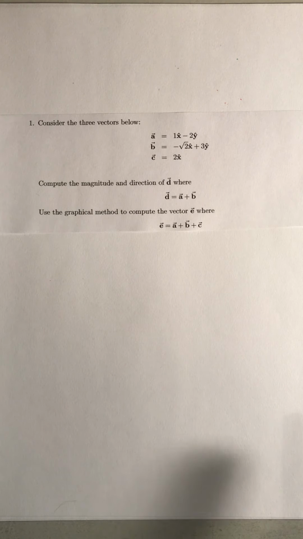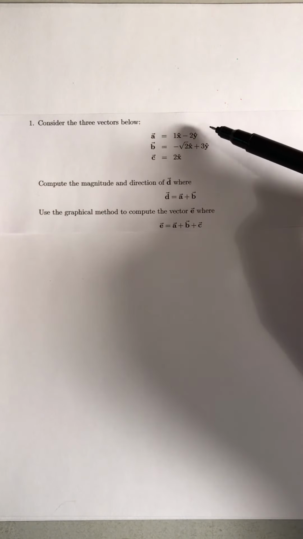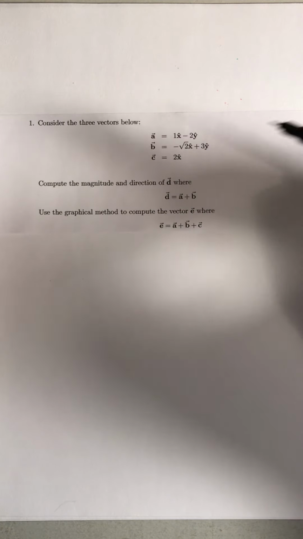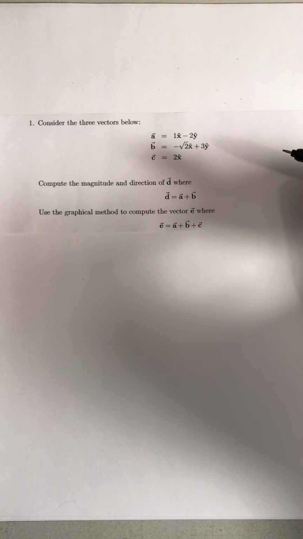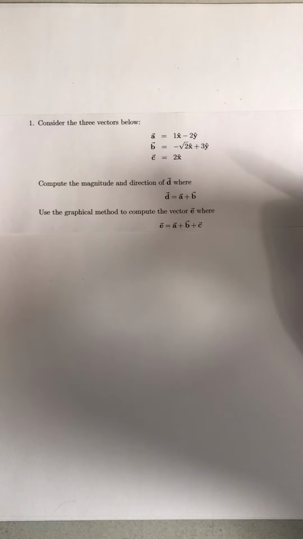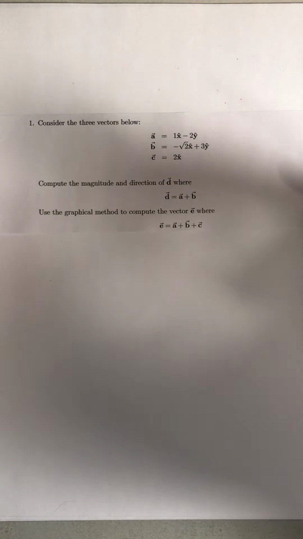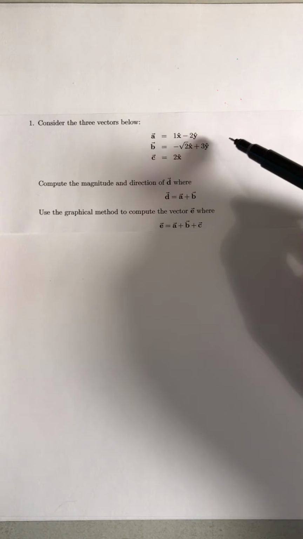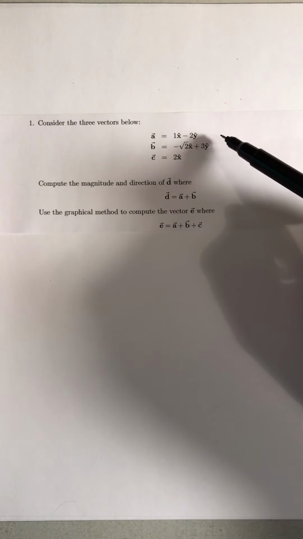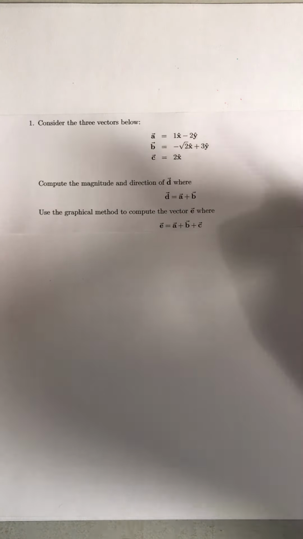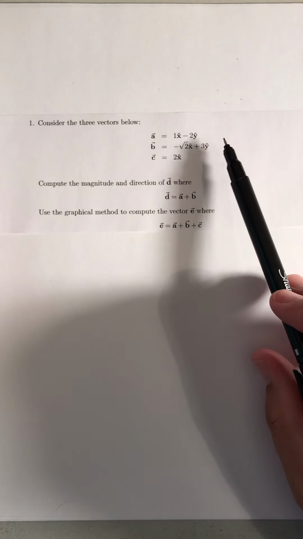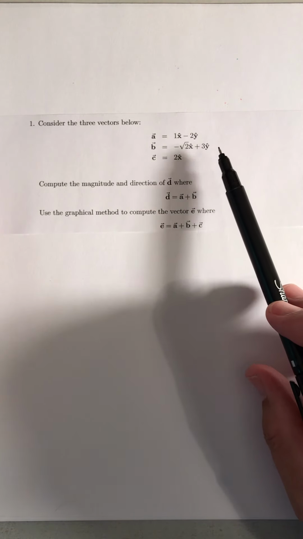Let's do a couple of examples working with vectors. We're given three vectors A, B, and C in their component forms. One is one-dimensional and the others have two dimensions. If they were three-dimensional vectors, you would just have another component, multiplying a z hat, using Cartesian coordinates.